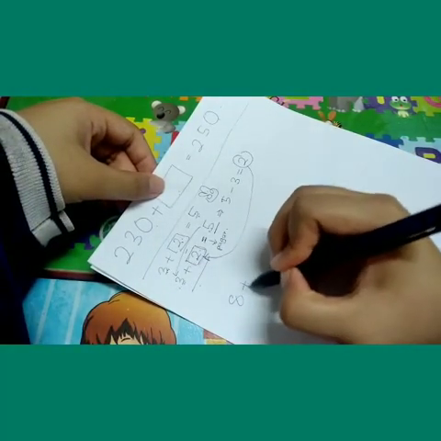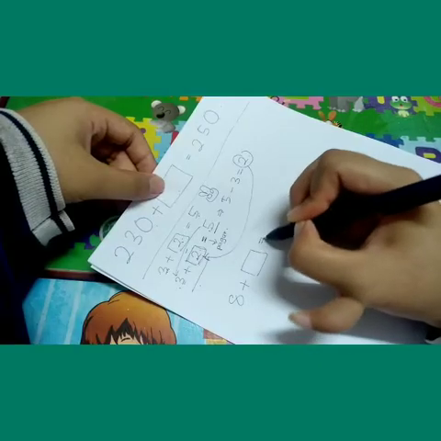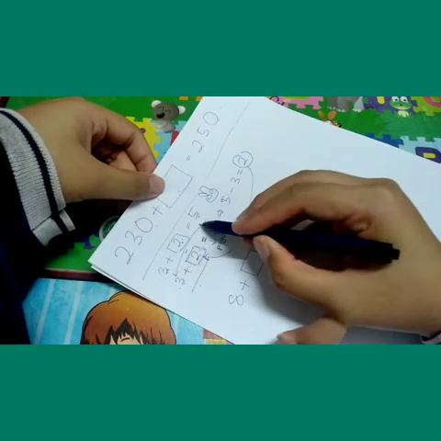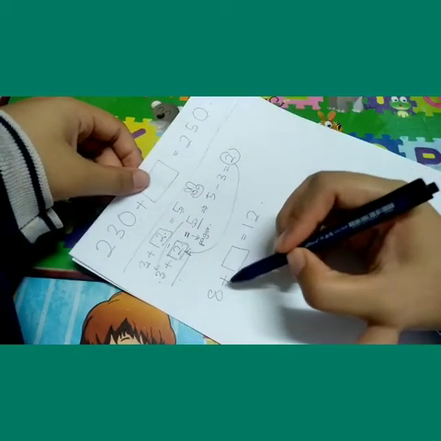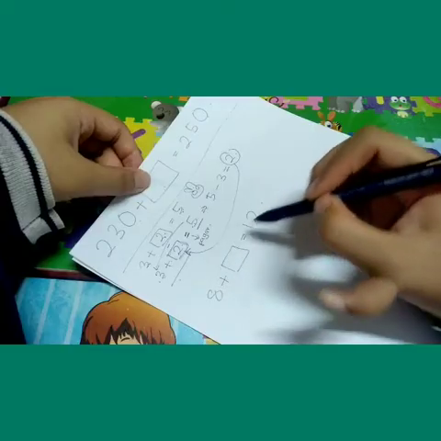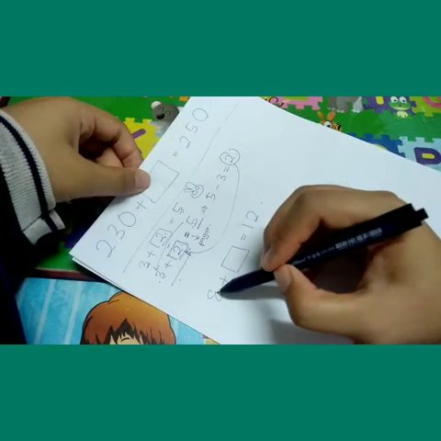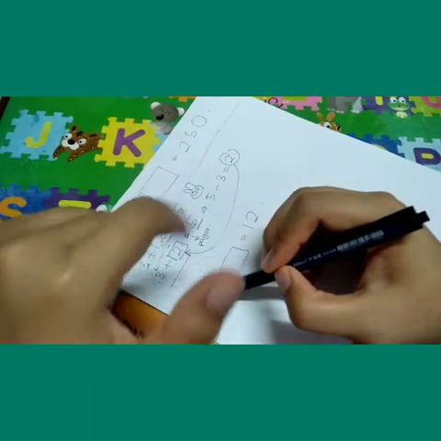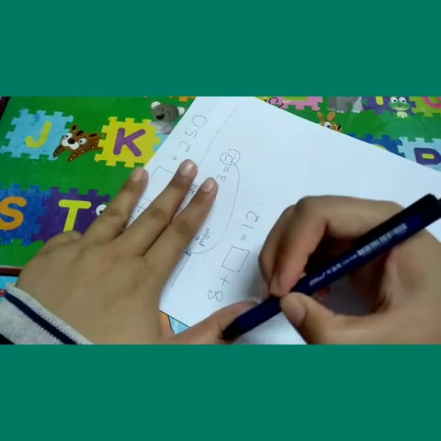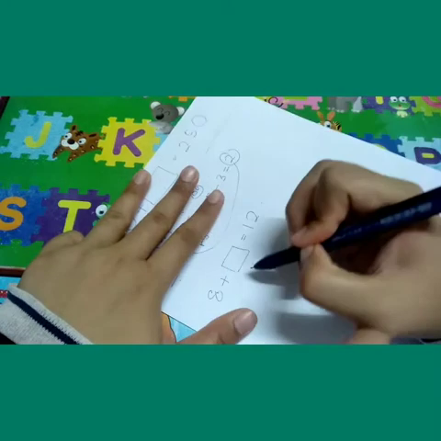8 plus what equals 12? Same like before, we can use our fingers. First, put 8 in your head, then count until you find 12. 8. After 8, 9, 10, 11, 12. So the answer is 1, 2, 3, 4.